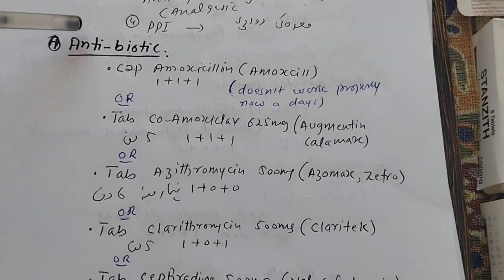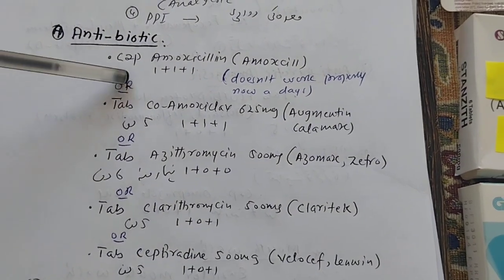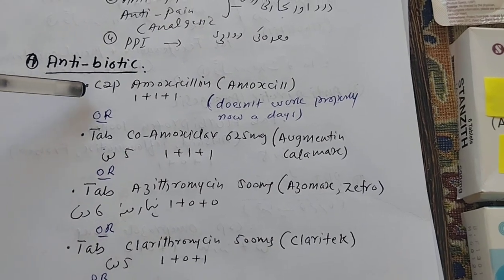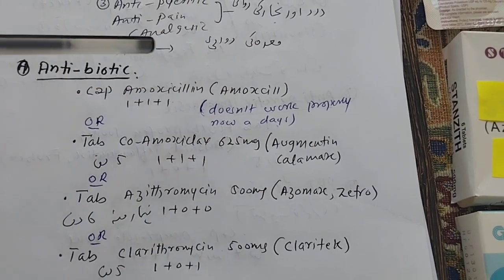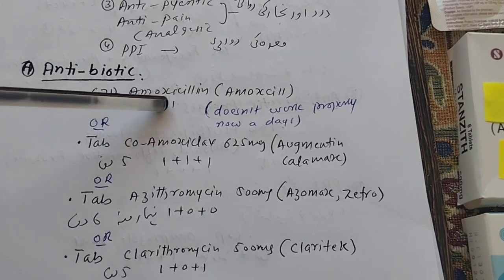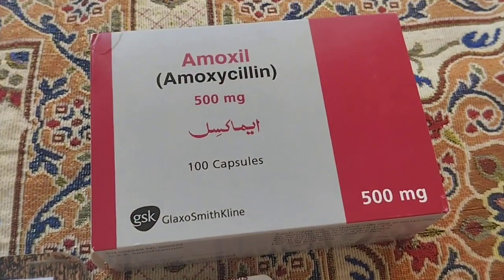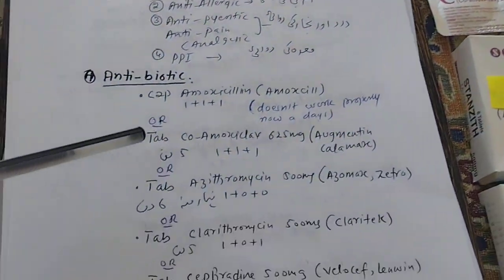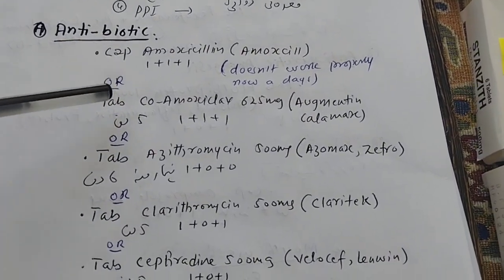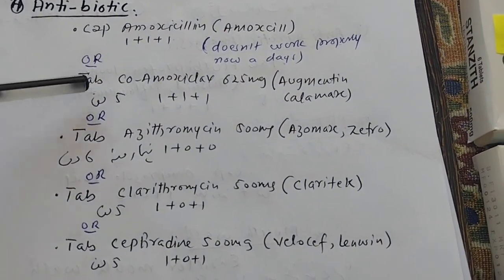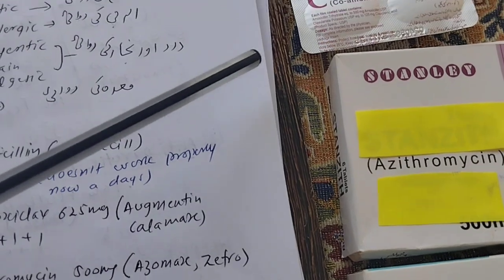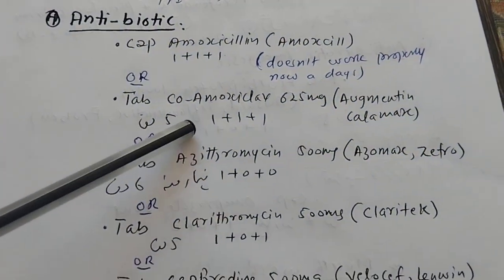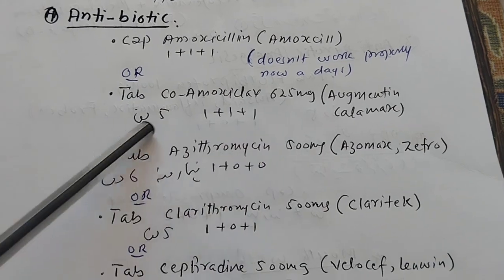So for the antibiotic coverage, there are different varieties of antibiotics we can give. The first antibiotic we can try is amoxicillin, Amoxil 500 mg TDS. But nowadays this antibiotic doesn't work well because of resistance, so we mostly don't prescribe amoxicillin. Another one is co-amoxiclav 625 mg, which comes under the brand names Calamox and Augmentin. We will give it TDS for 5 days.